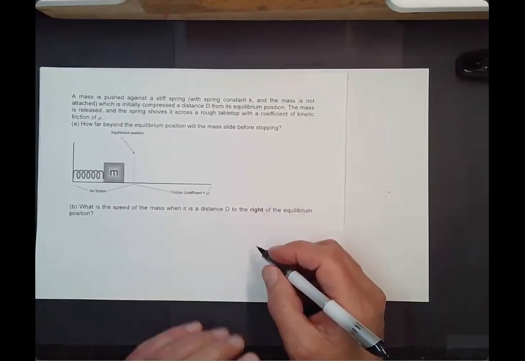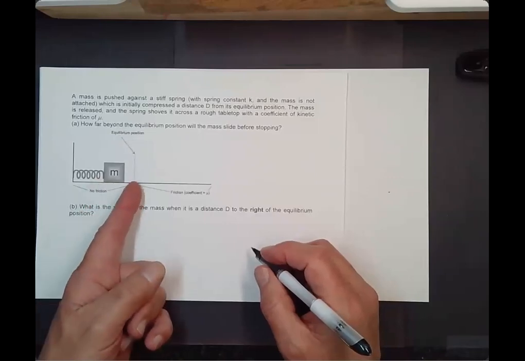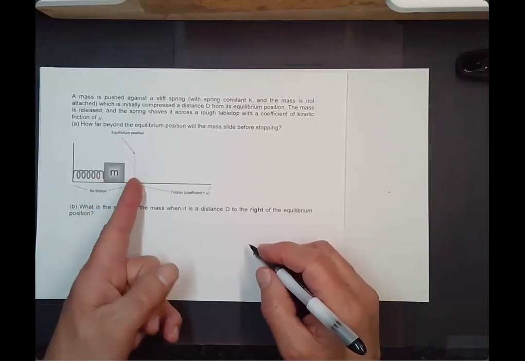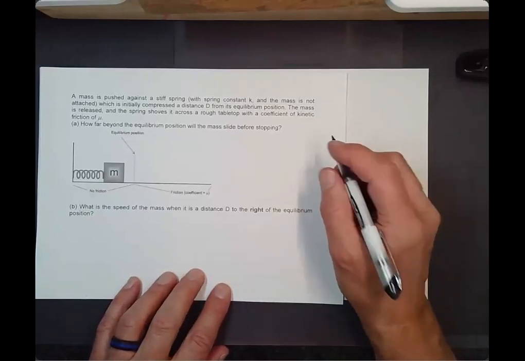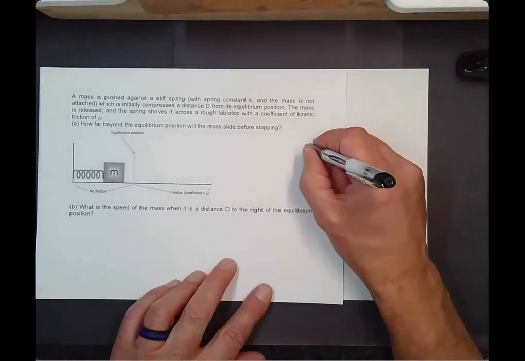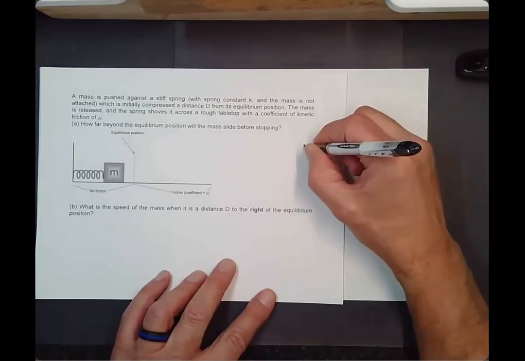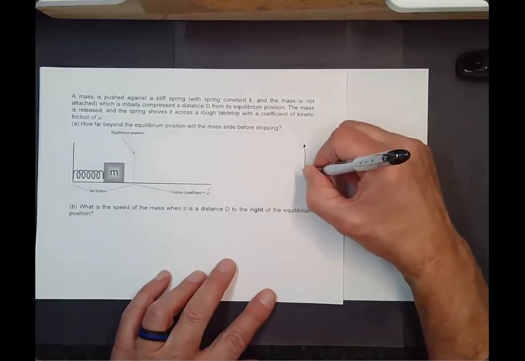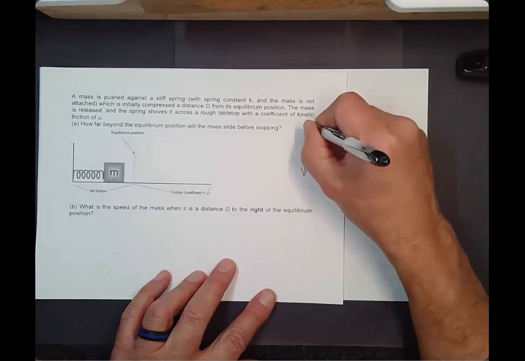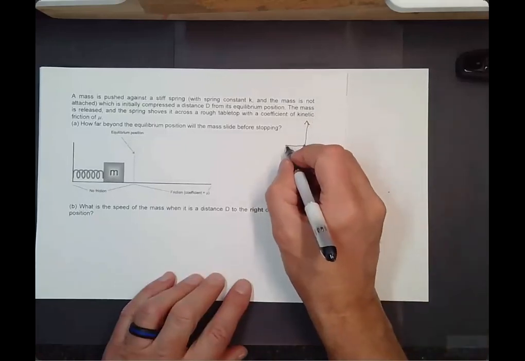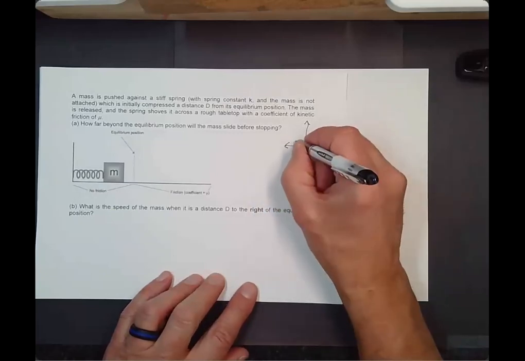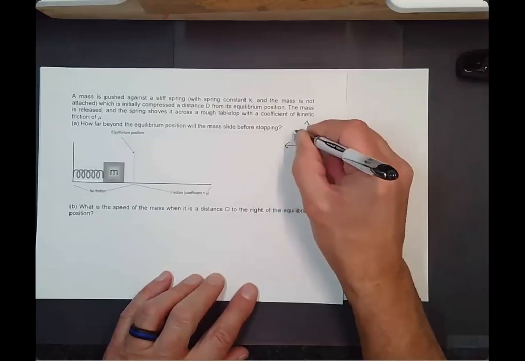In this case, once the mass is back to the equilibrium position, we'll be interested in knowing what the normal force is, and to no surprise, there will be friction to the left once it enters that one region. So there will be a kinetic friction force.